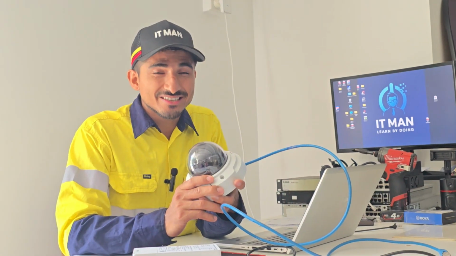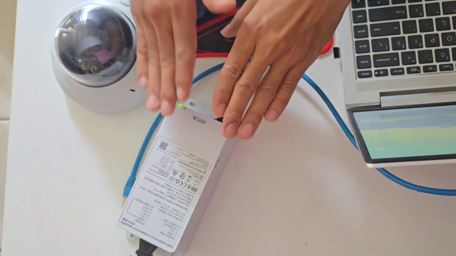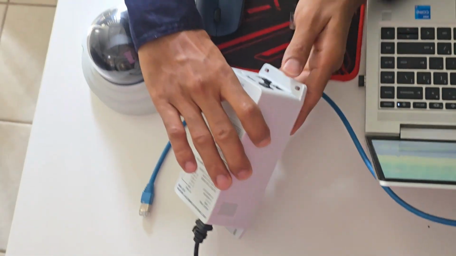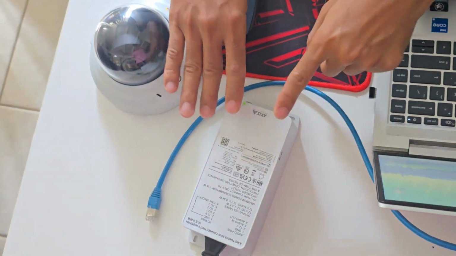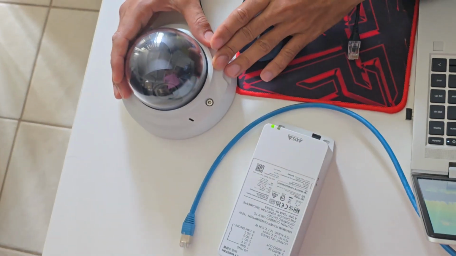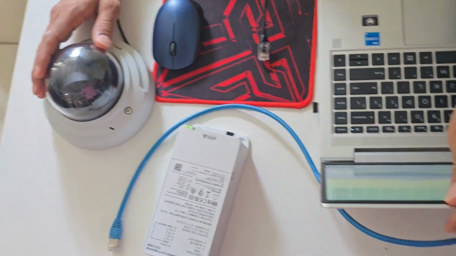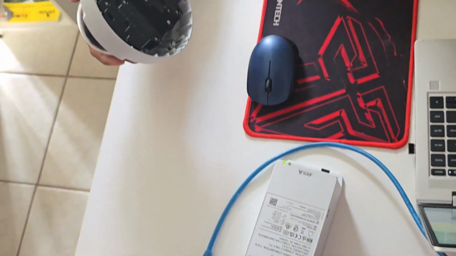So let's start. All you need is a camera, a PoE injector and a laptop. If you don't know about the PoE injector, it is a device which can give power to the camera, as well as let us access the camera from our laptop. So the cable connection will be this.